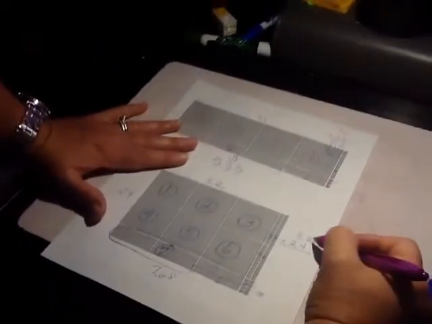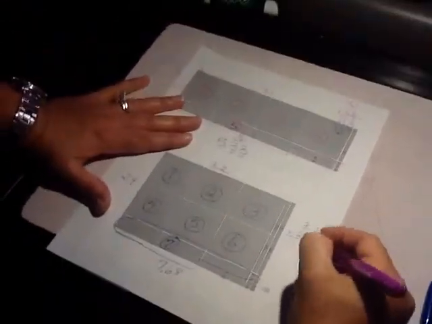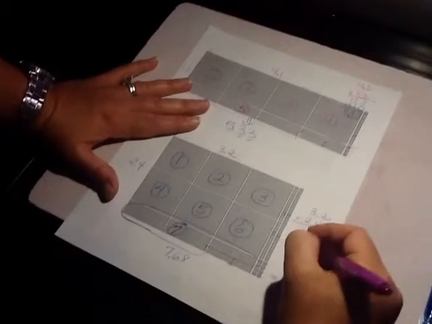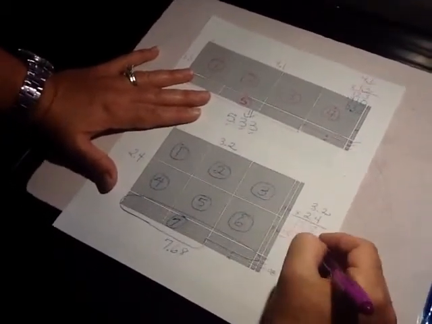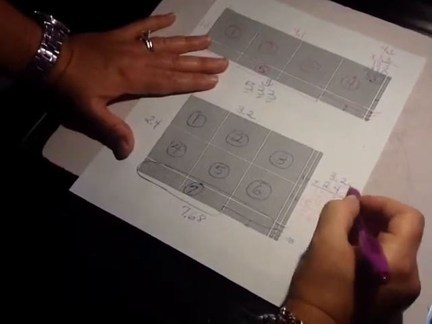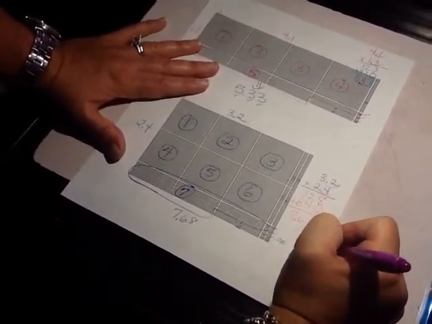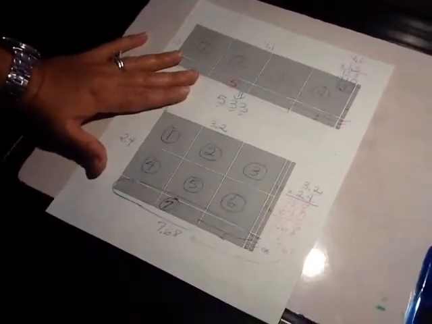Doing the standard algorithm, 2 times 4 is 8. 4 times 3 is 12. 2 times 2 is 4. 3 times 2 is 6. 8, 6, 7. I move when I multiply. Tenths, hundredths, 7 and 68 hundredths.